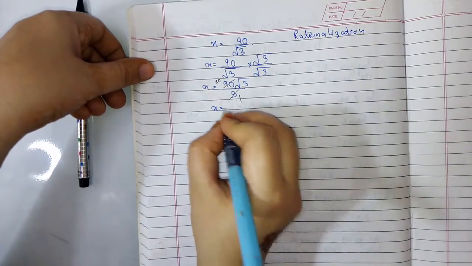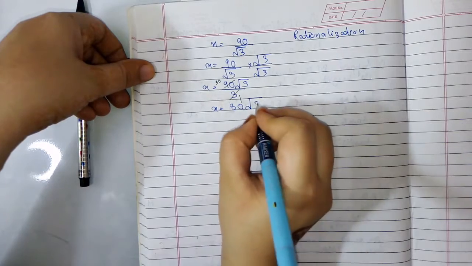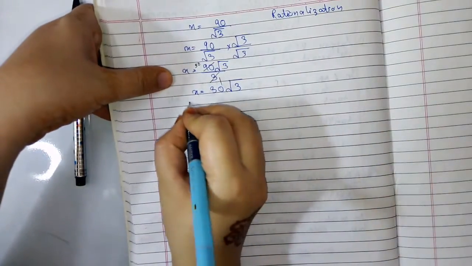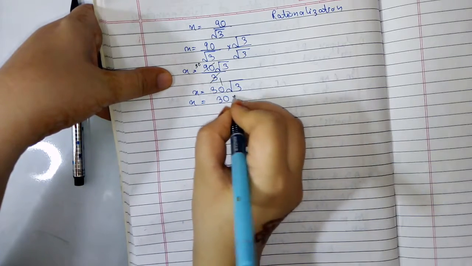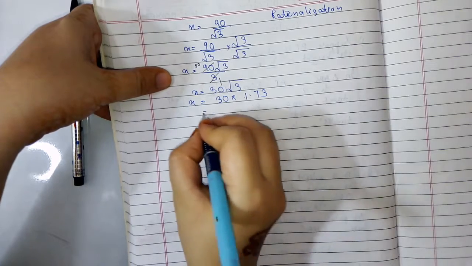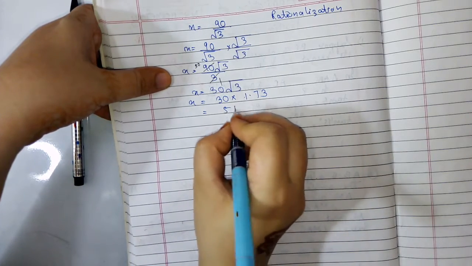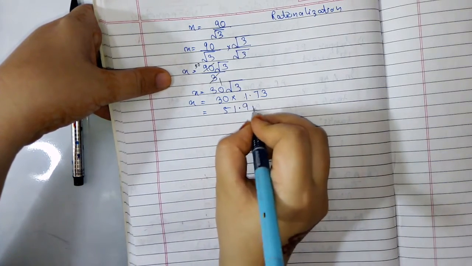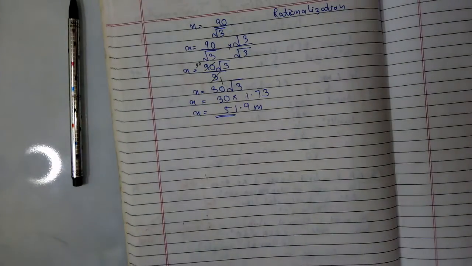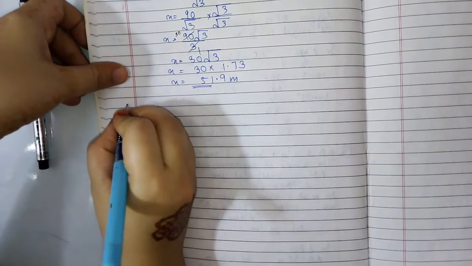Okay, so x is equal to 30 root 3, and student, here the root 3 value is given in the question, that is 1.73. So we will multiply 30 and 1.73. After multiplication we will get the value as 51.9 meter. Alright, so this is the height of the lighthouse. Now let's solve question number 3 also.